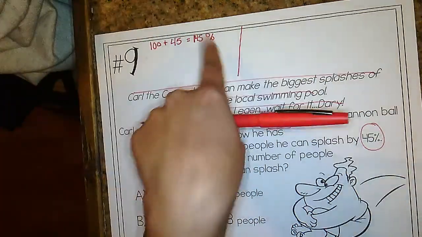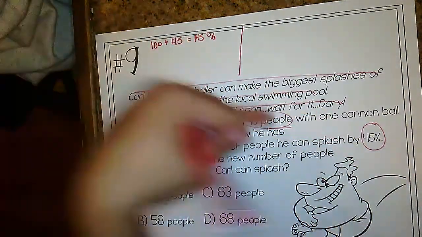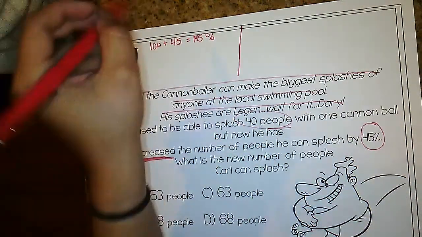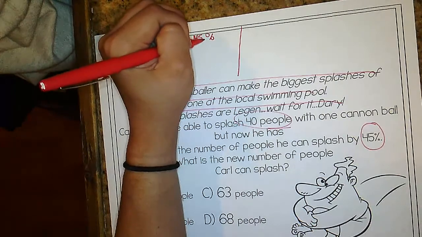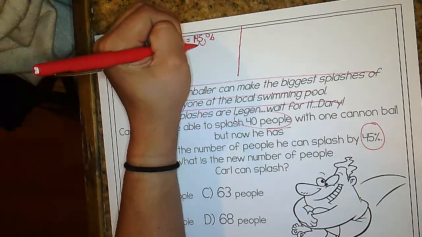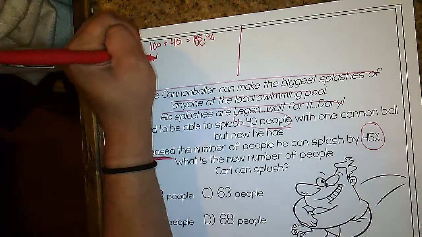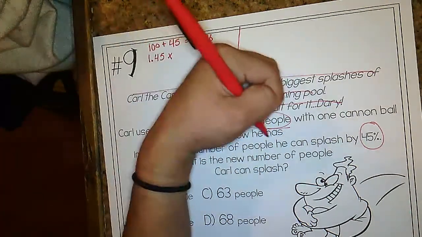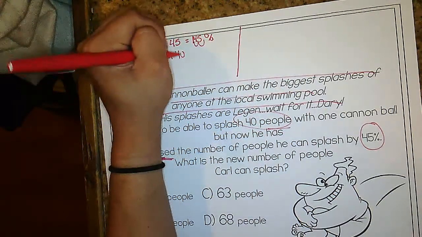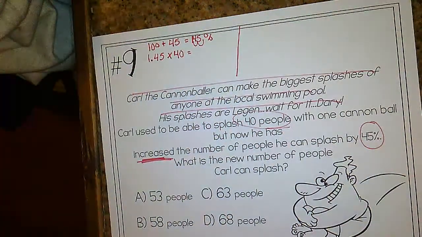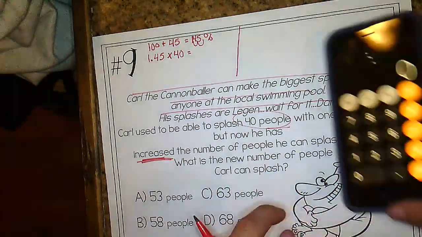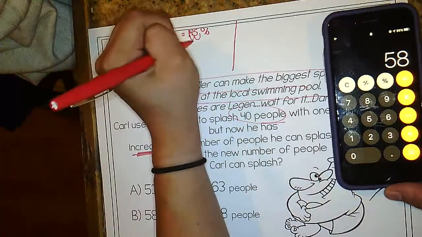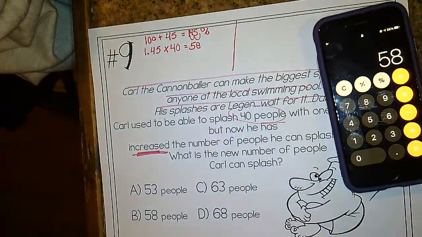145%. Can I multiply 145 times 40? Nay, nay. These are not the same type of numbers. So I need to turn this into a decimal. Like Miss Beyonce said, to the left, I get 1.45. And now I'm going to multiply that by my original, which was 40. So when I do that in my calculator, I do 1.45 times 40. I get 58. So now he can splash 58 people.